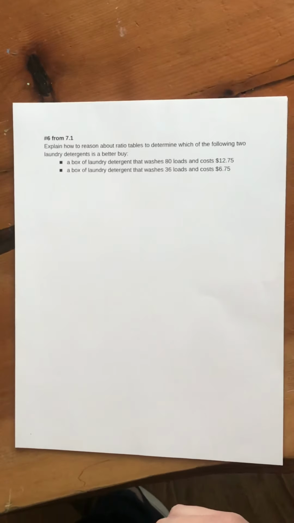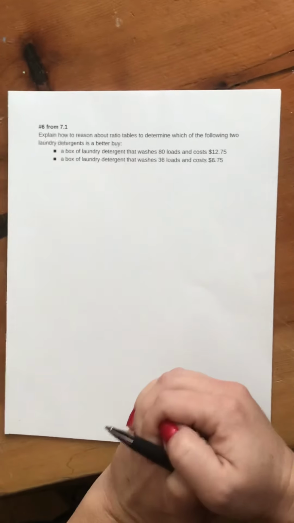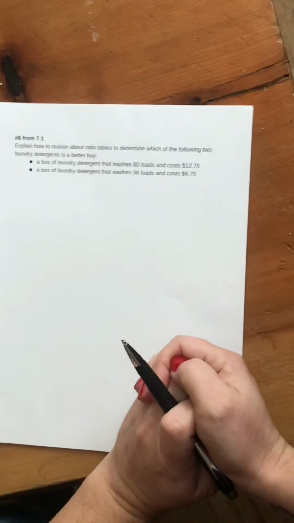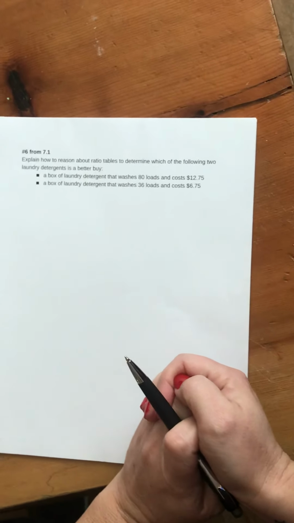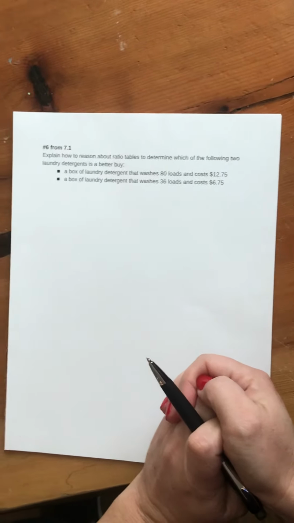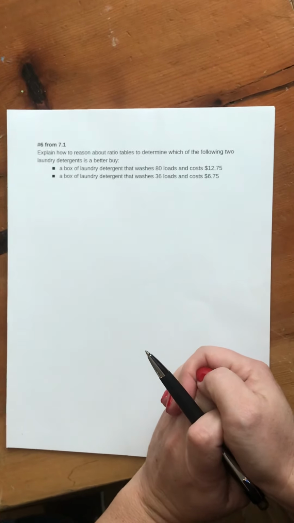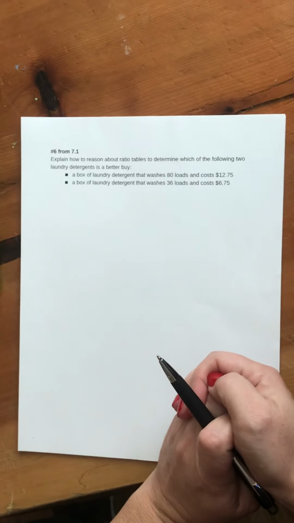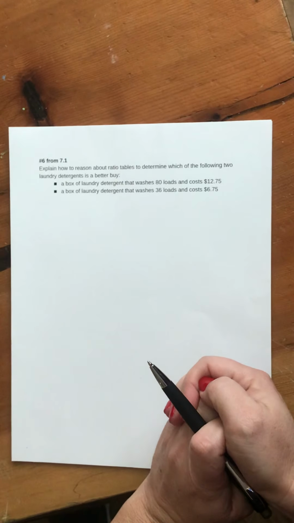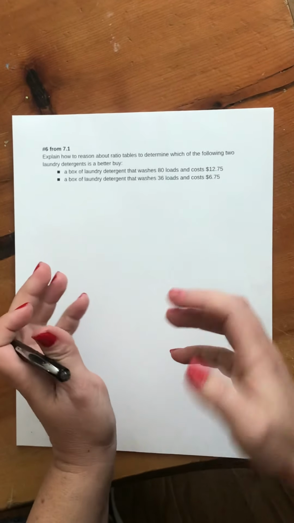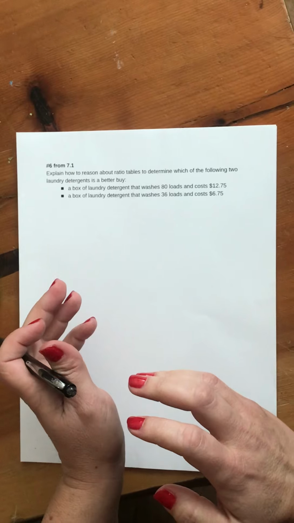Okay, so I chose to showcase number 6 from 7.1. I chose this problem because I enjoy working with ratios and making ratio tables, and I also thought that this was the kind of problem that can be used later in life as it pertains to buying things and comparing to see which is the better buy.